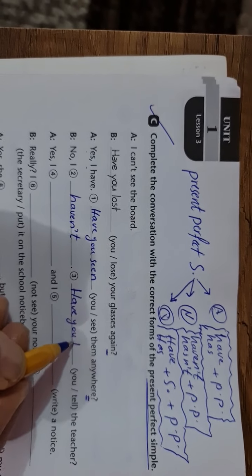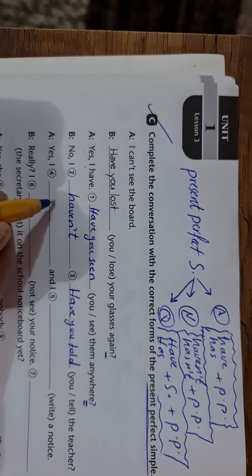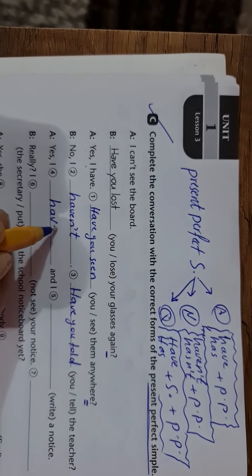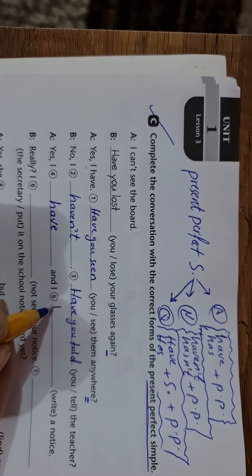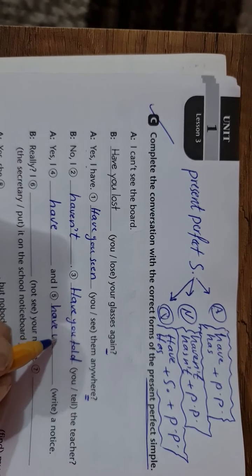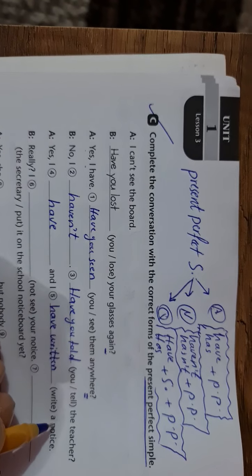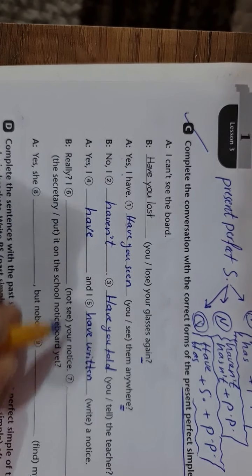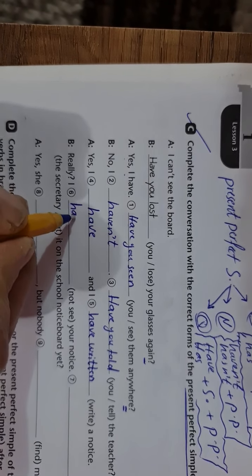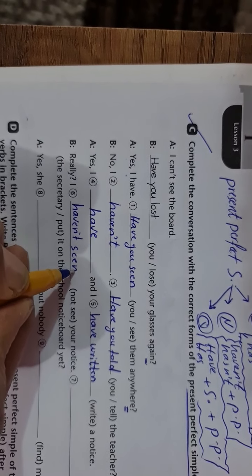Have you told the teacher? هل أخبرت المعلم؟ Yes, I have. Again, this is a short answer beginning with yes. And I have written a notice. Really? I haven't seen your notice.